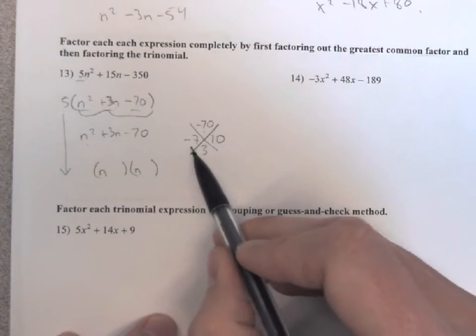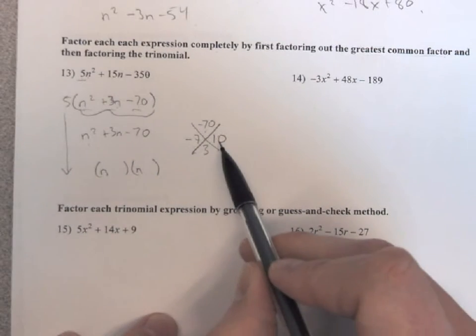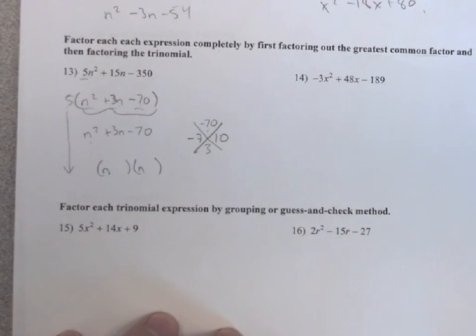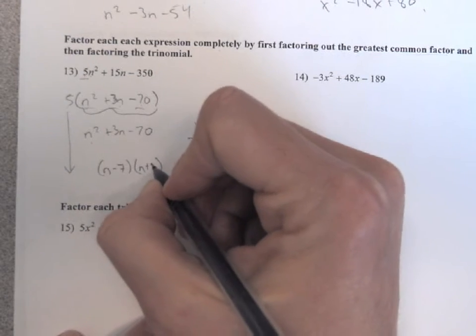Okay, so negative 7 times 10 is negative 70. Okay, awesome, that sounds good. Negative 7 plus 10, or combine negative 7 with 10, we're going to get a positive 3. Okay, so those are the numbers that we need. We need a minus 7 and we need a plus 10.